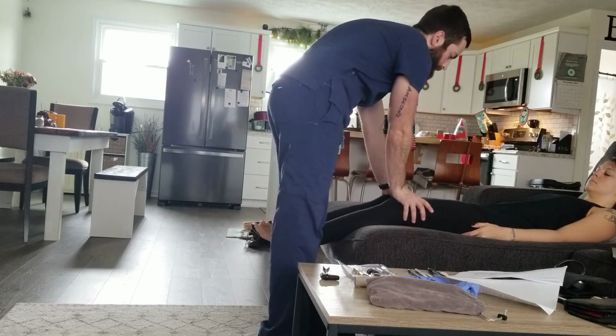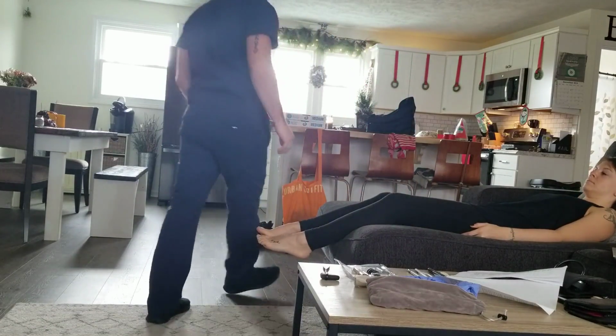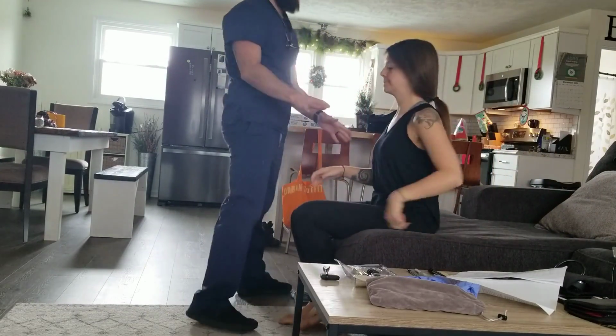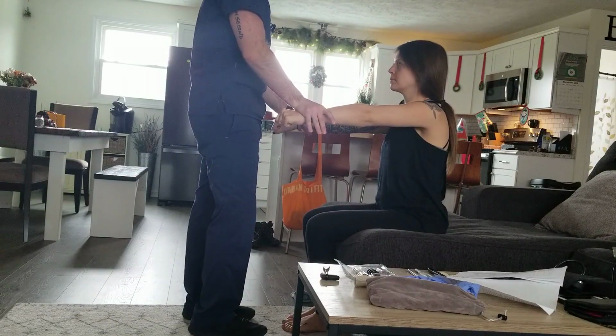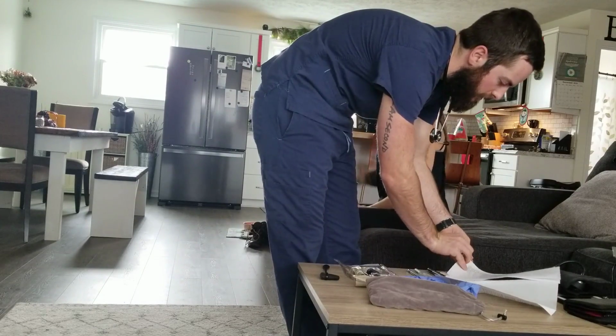Push against my arms here. Strength 4 plus to 5 plus bilaterally on the legs. You can sit up. Raise your arms. Resist me pushing down. 5 plus strength in the upper extremities.